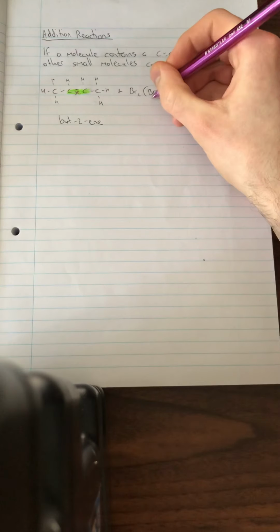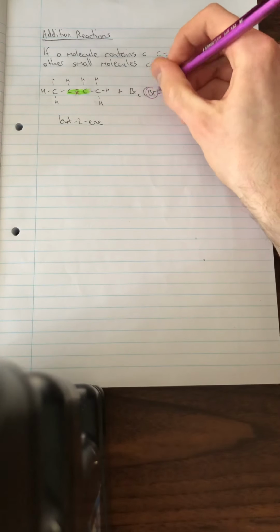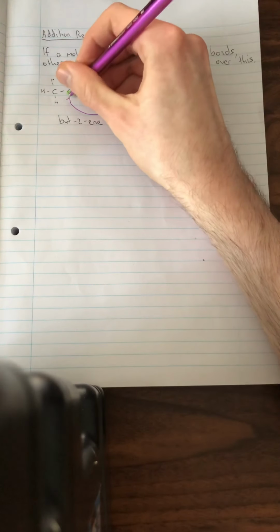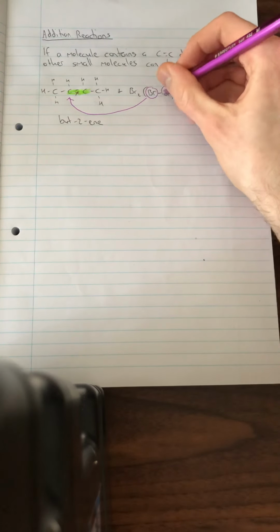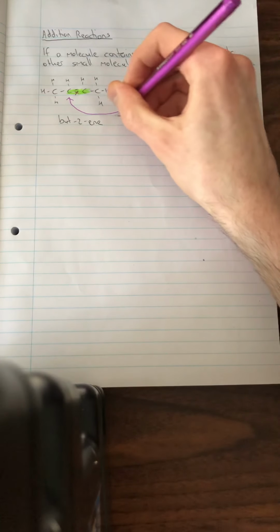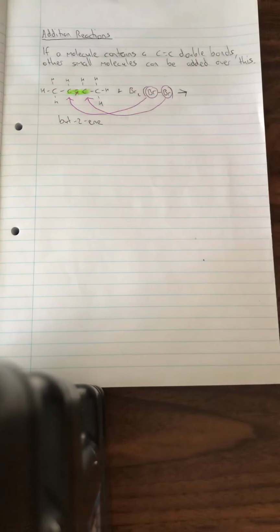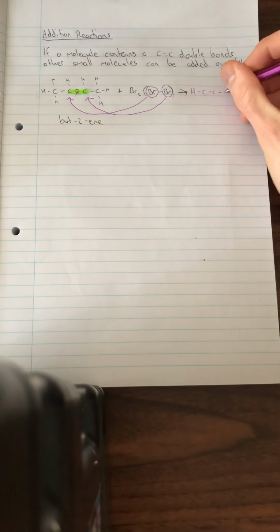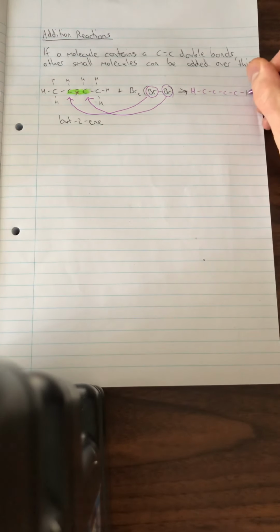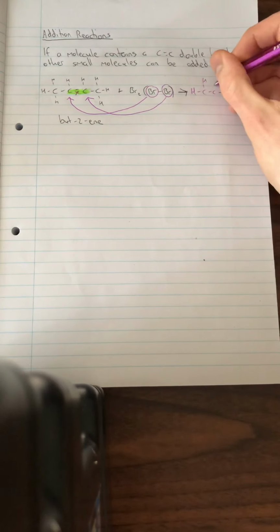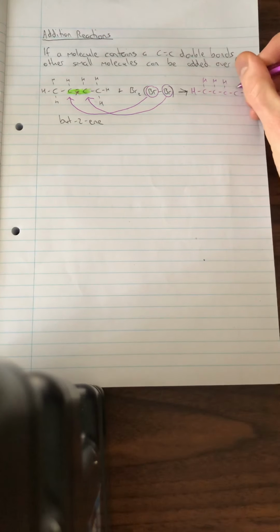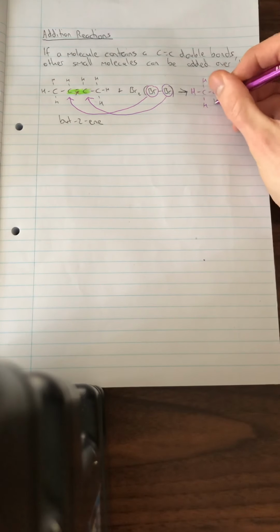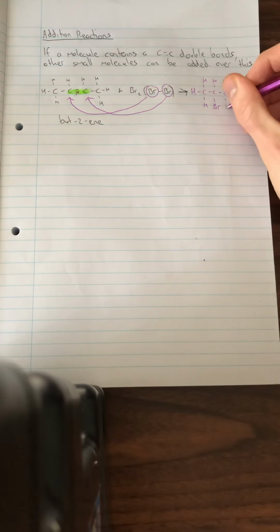Okay, and then this bromine here gets added to that carbon, and this one gets added to that carbon. So what we're left with is this molecule here. Now we don't need to know how to name this, we just need to know how to draw it.